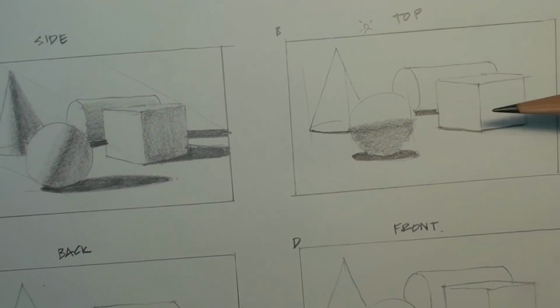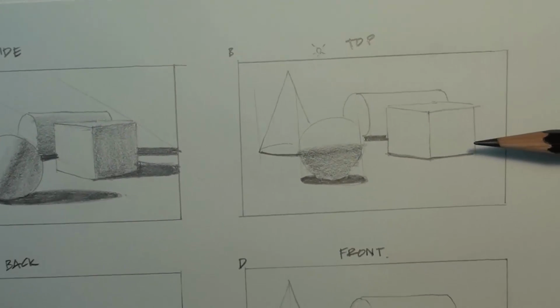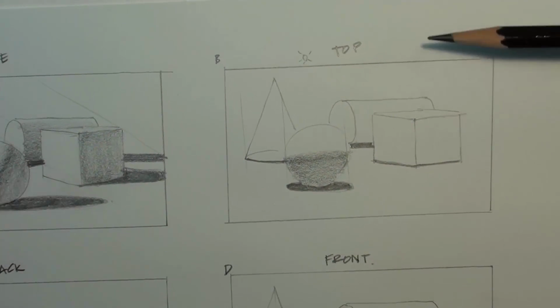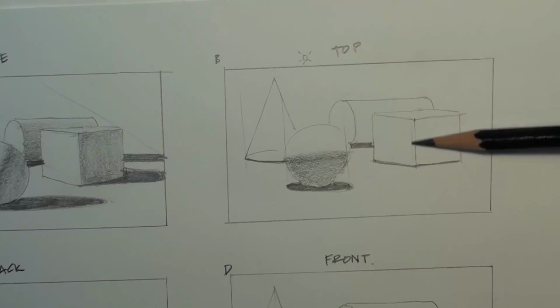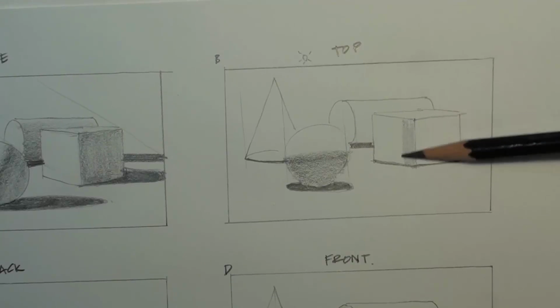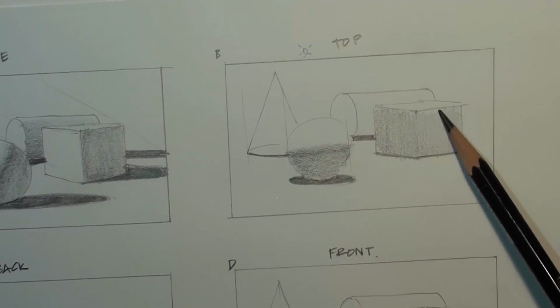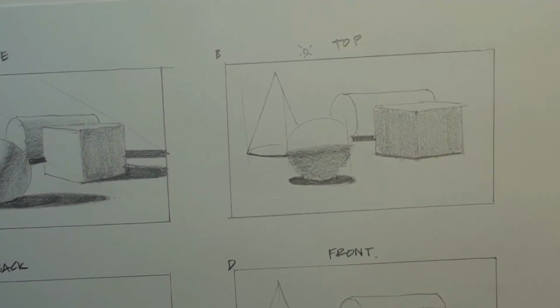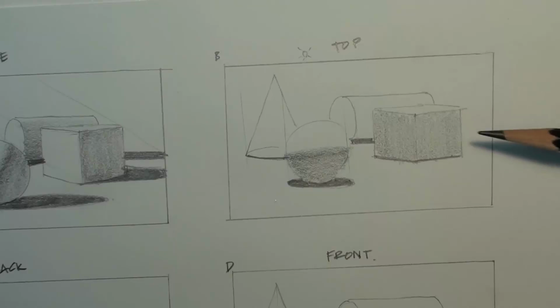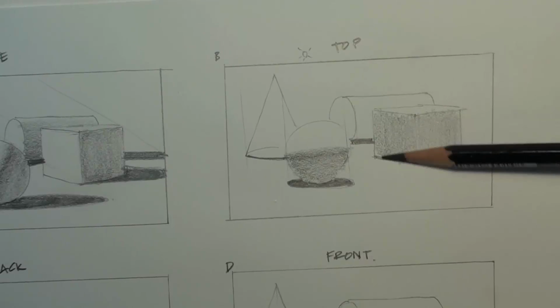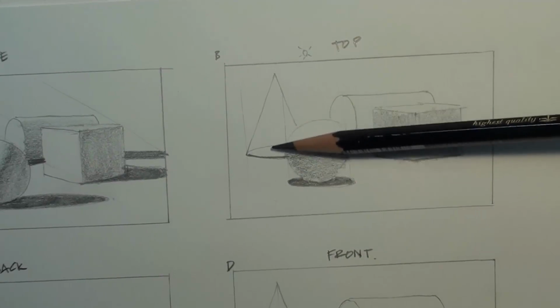Okay? Now, for an object like a square or a cube, the light's coming from the top. Now the sides here are going to be what's in shadow. So I'm going to go ahead and just darken this, because that's in shadow. And these sides are going to be equally lit, right? Because it's not being favored on either side. It's just the strongest light source is on the top. Same with the cone here.